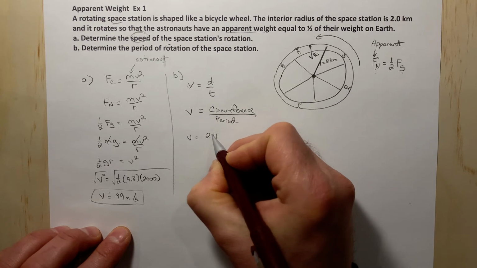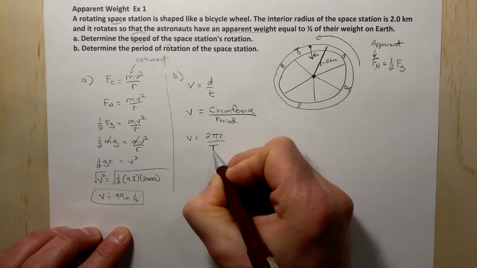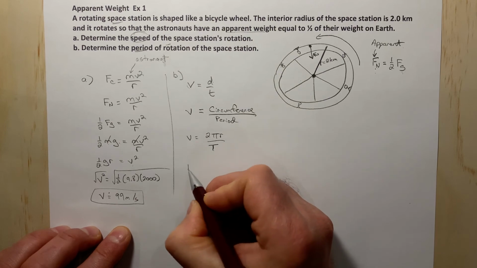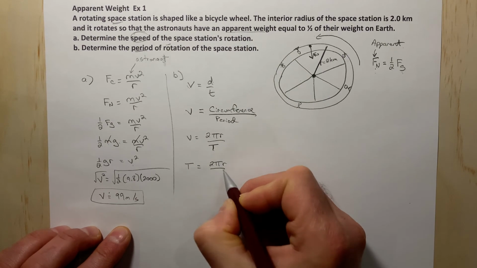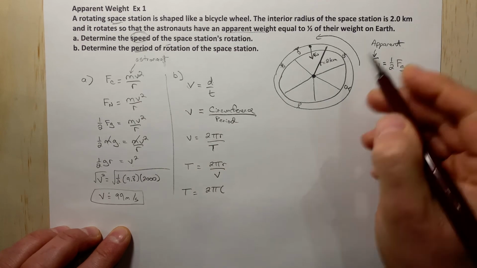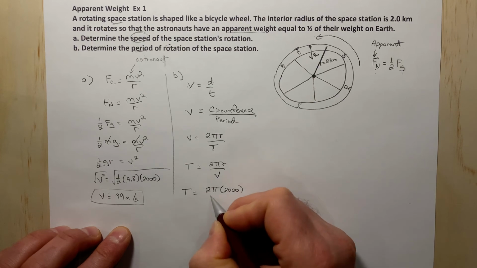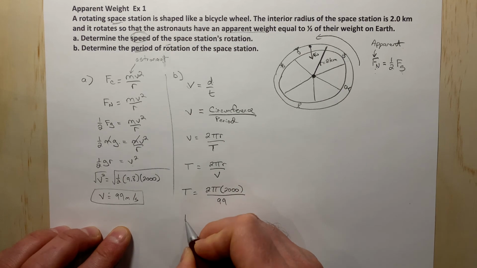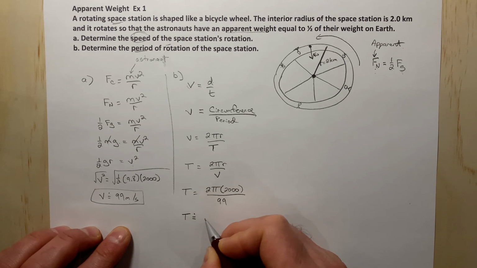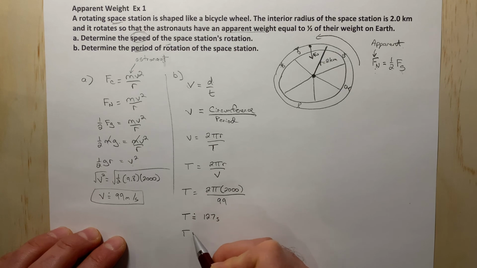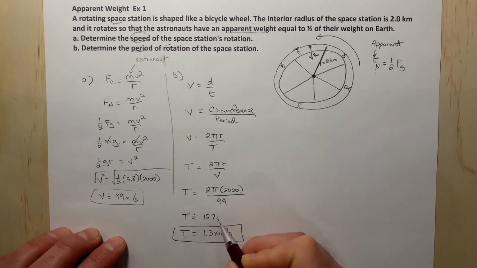Circumference of a circle is 2 pi r. Period is just capital T, that's period. What we're looking for is period. So if I rearrange, T equals 2 pi r over v. 2 pi, radius was 2 kilometers, so 2,000 meters again. V is going to be this 99 meters per second that we had from over there. In that case, period is approximately 127 seconds, and with 2 sig digs, 1.3 times 10 to the 2 seconds. But about 127 seconds.